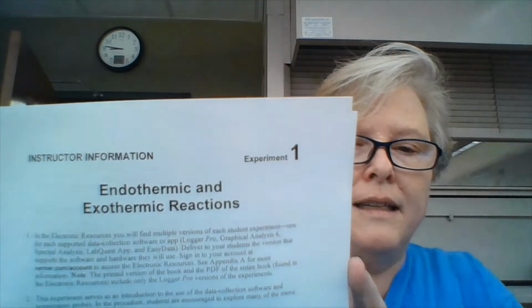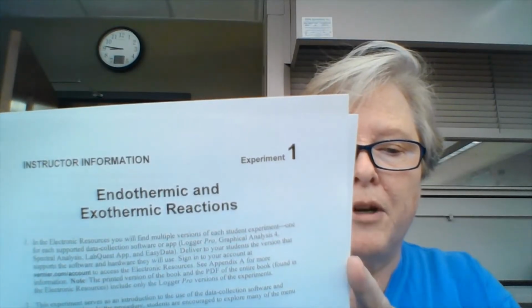My name is Vicki Williams, and right now I'm going to do endo and exothermic reactions for you. This is going to be our first lab experiment.